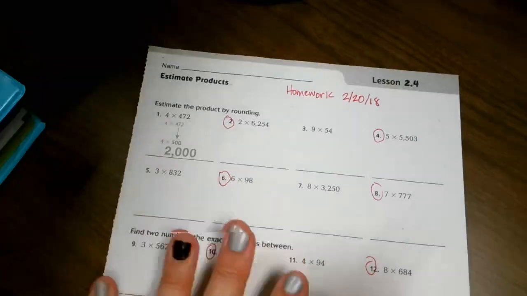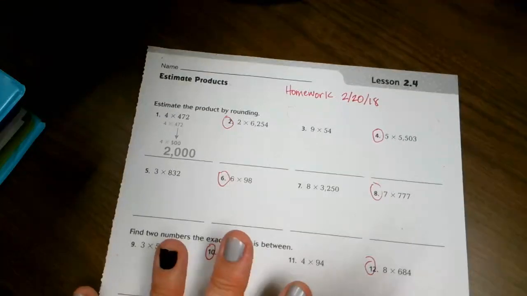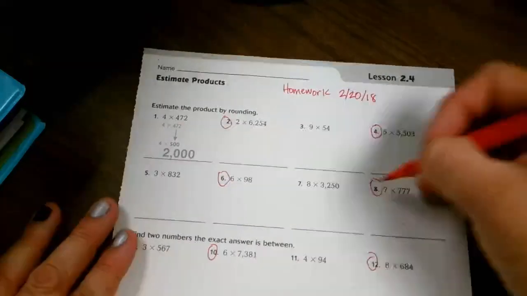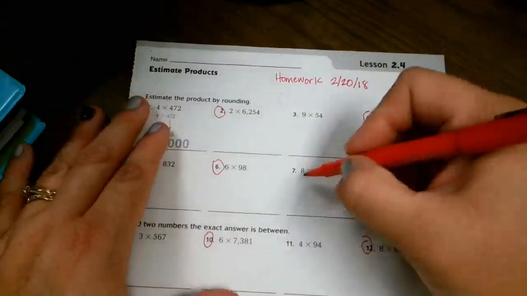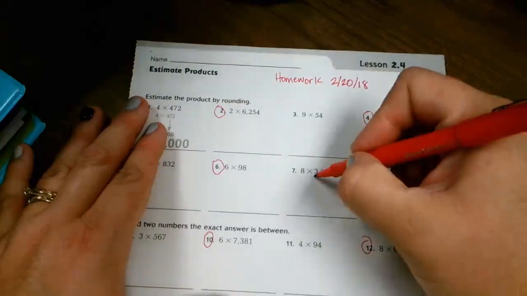So my question now, I'm going to ask myself, I'm going to think of a number line. And I'm going to think, here's 3,000, and here's 4,000. Here's 3,500. Is this side or this side where 3,250 is?